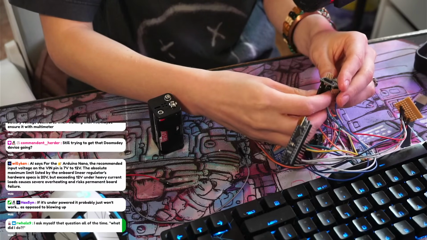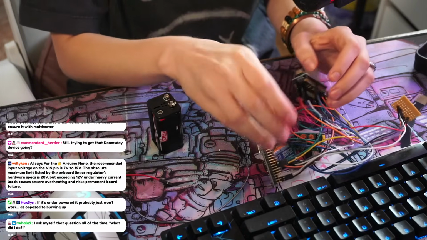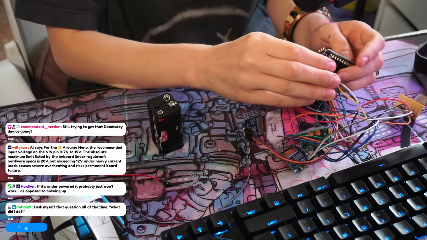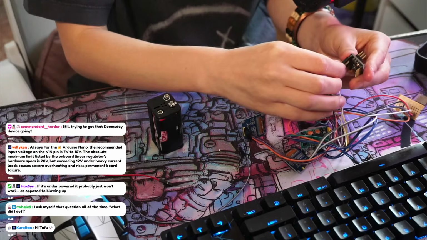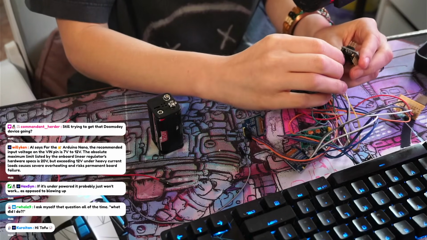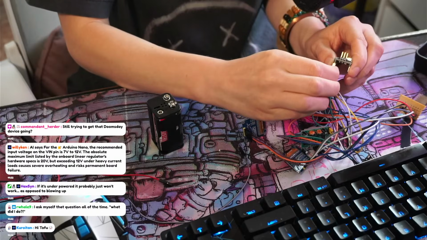We're going to put this into 5 volts here. Actually, do you know what? After all of these connection changes, I feel like I need to plug this in just to make sure I'm okay.